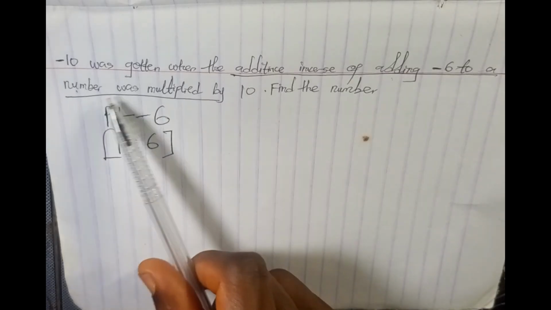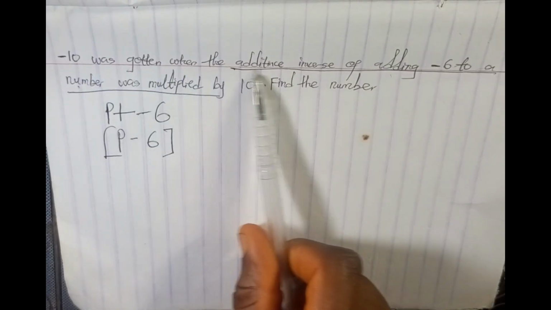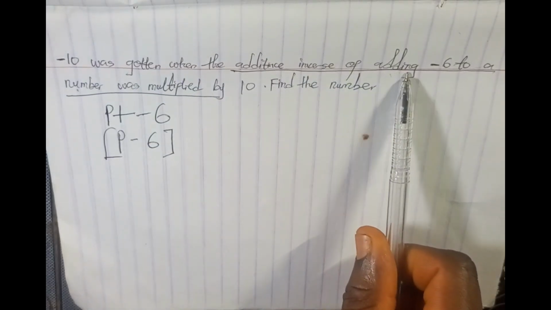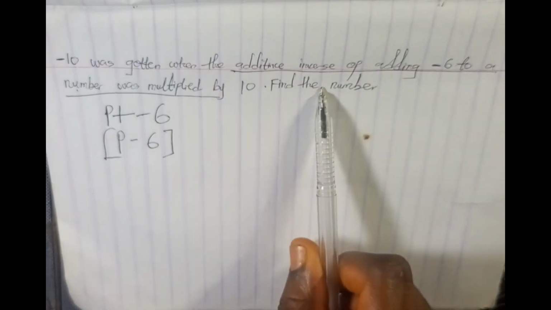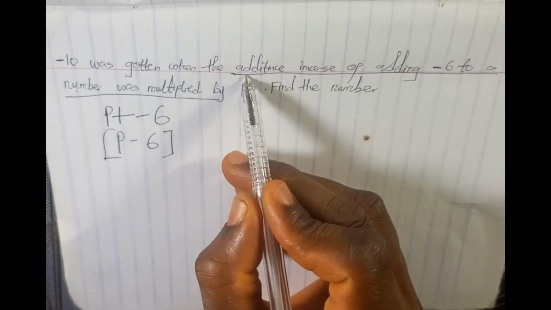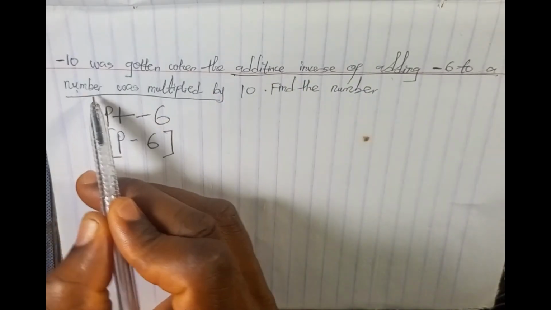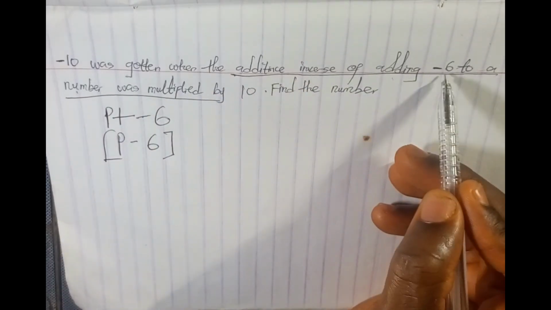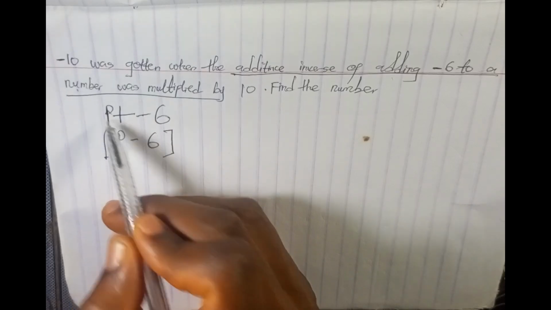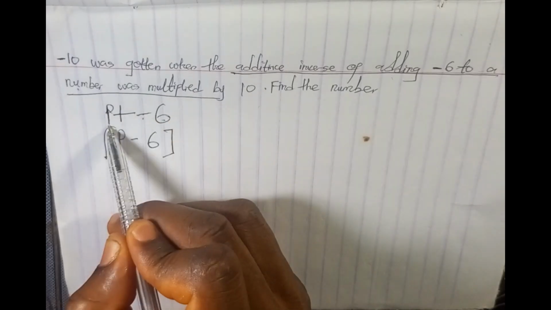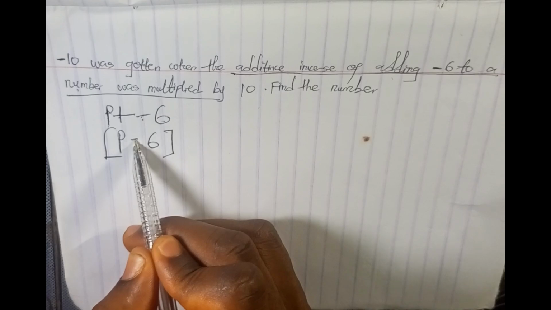The question I have says minus 10 was gotten when the additive inverse of adding minus 6 to a number was multiplied by 10. We have to find the number. Please take a look at this underlying statement. Let the number be p that I've written. When you add minus 6 to p, plus times minus is minus.